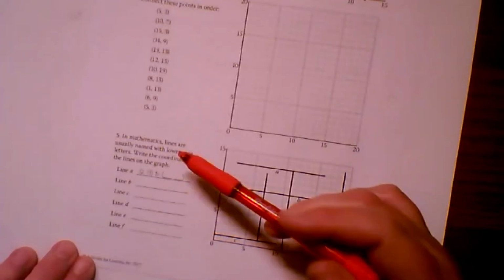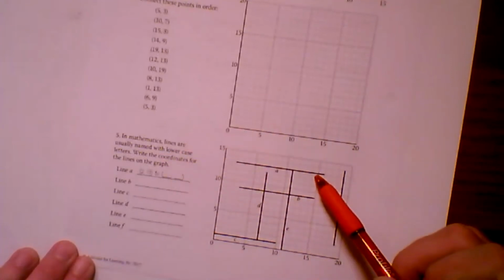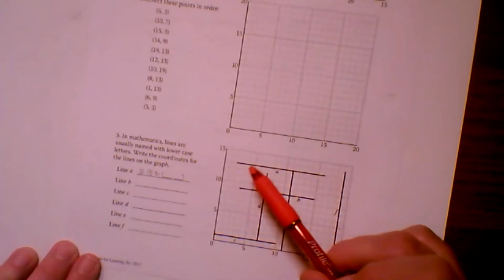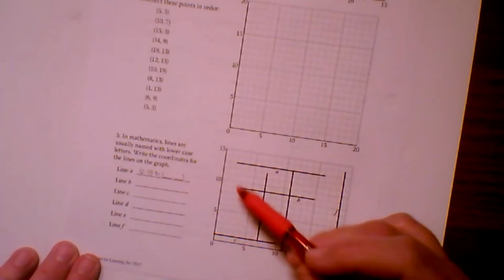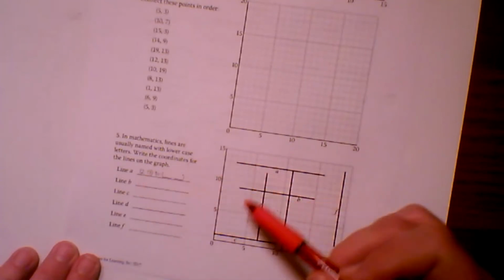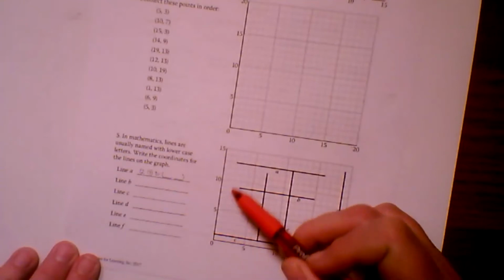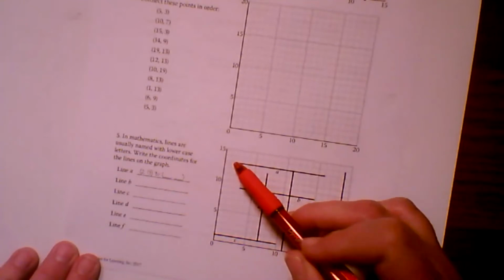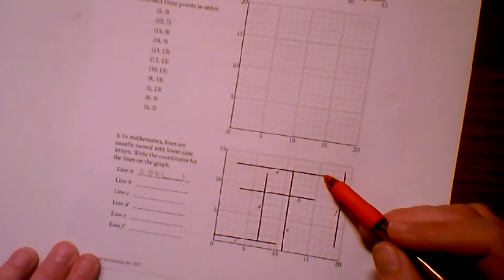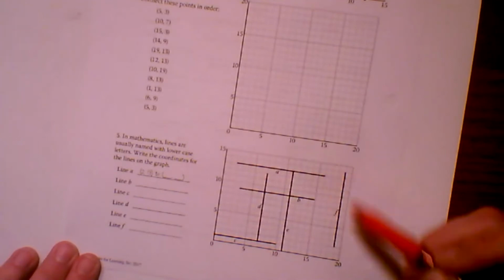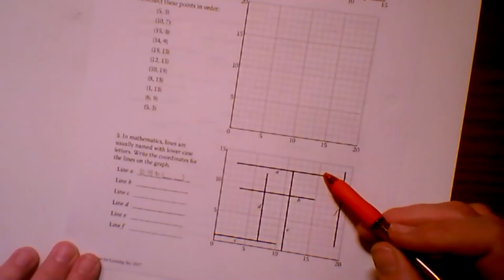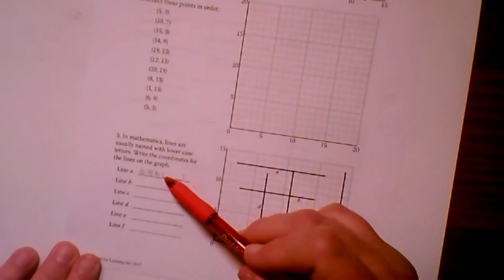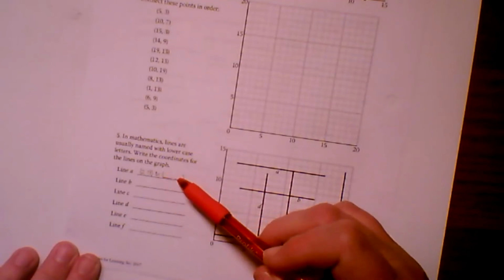In question 5, it's kind of the opposite. So the lines are already drawn for them. Here's line A, and they already have 2, 13 written down as one of the coordinates. So we went over 2 and up 13 to find that point right there. And then we have to find this point over here, which would be going over to 16 and up to 13. So this coordinate here would be 16, 13.